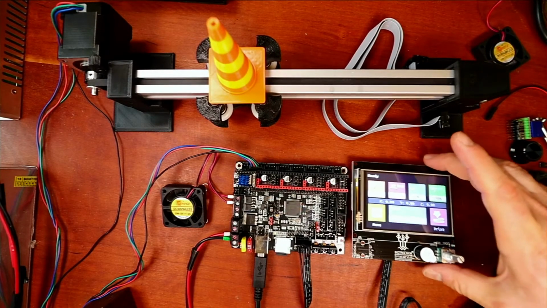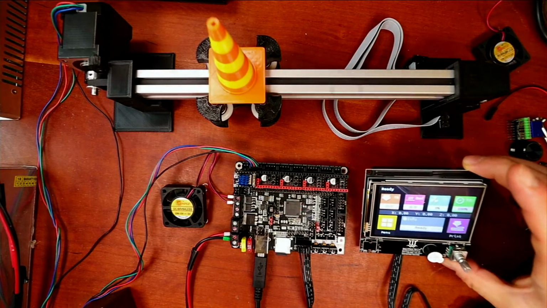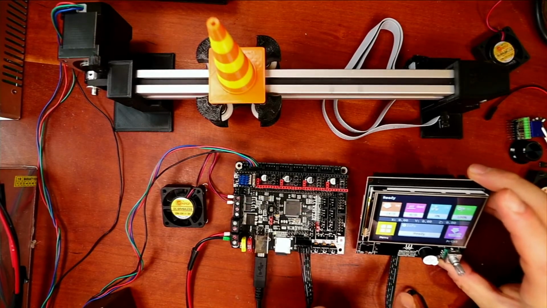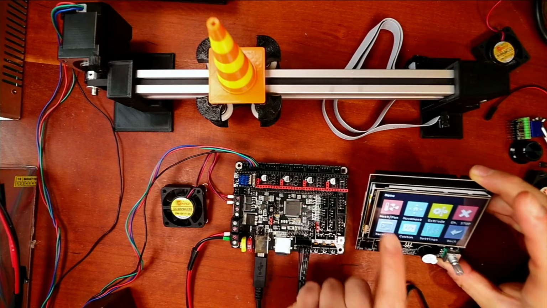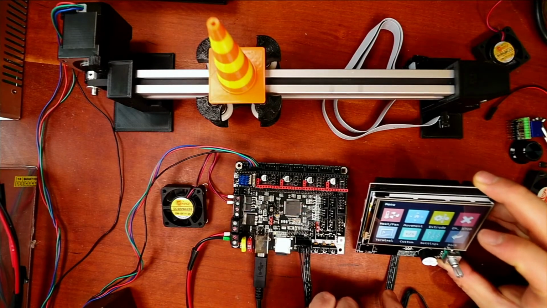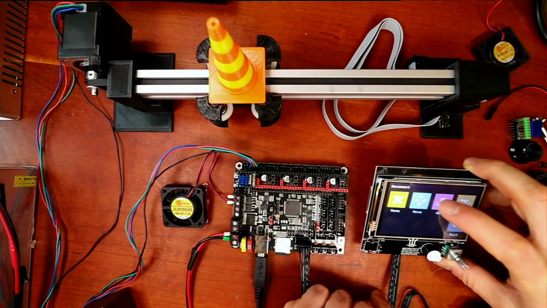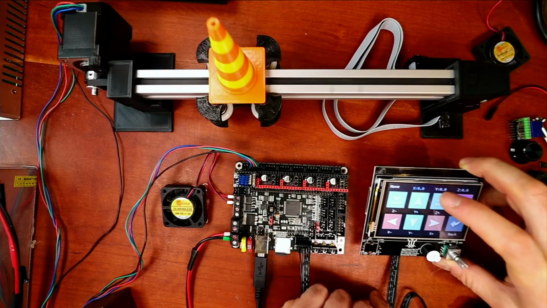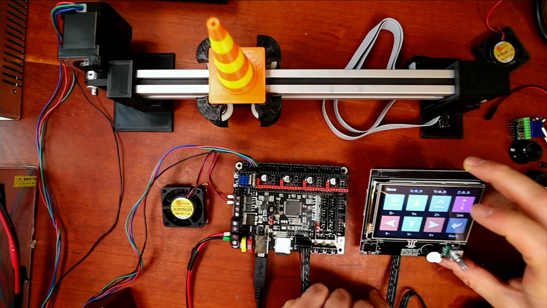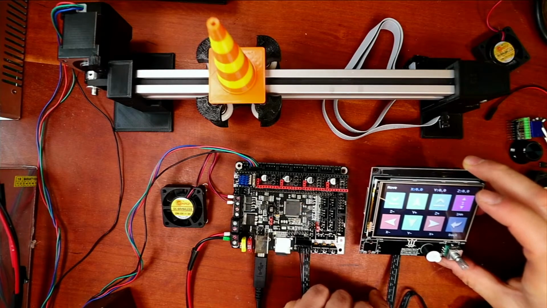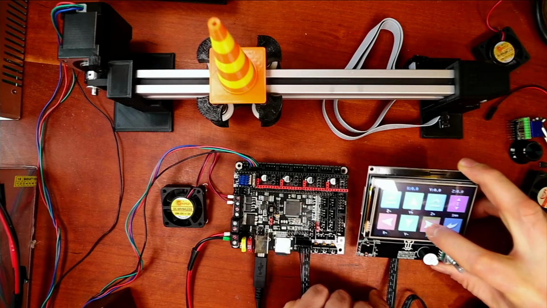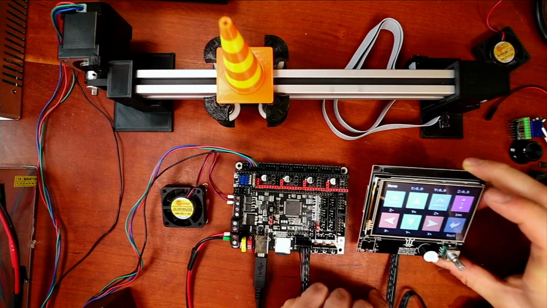So printer's now online, so let's see if we can find move. I'm not sure if I'm going to find it right away. So it's probably in here. Probably says movement. Go to movement, and we'll move the x-axis. Got to find it. So it does work.